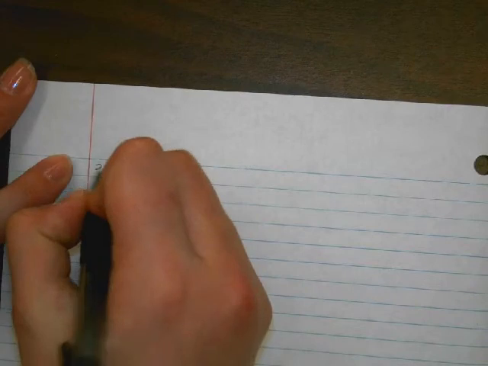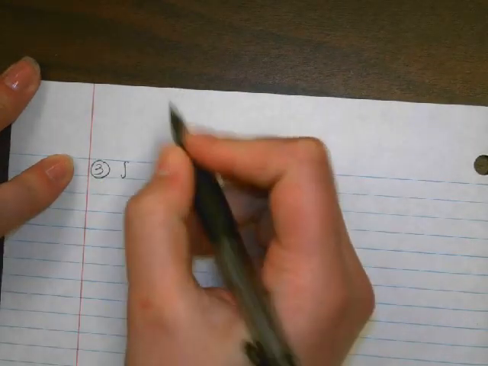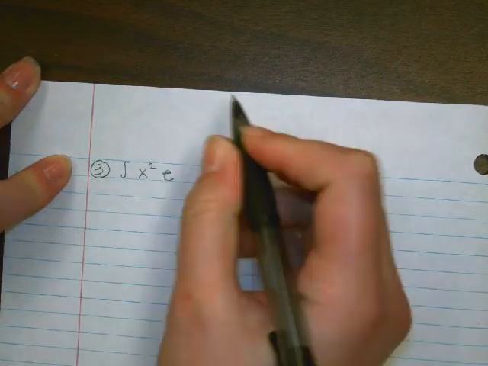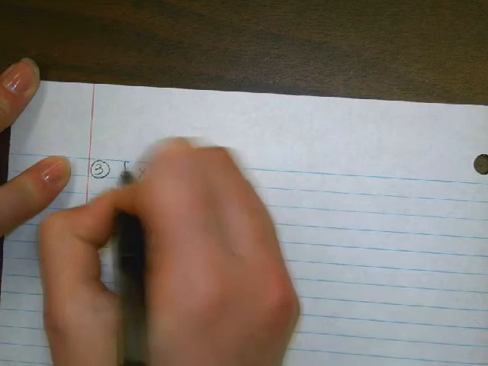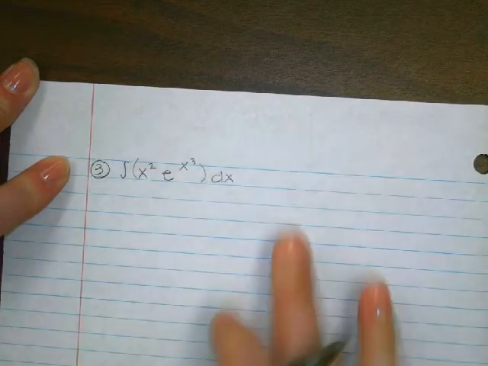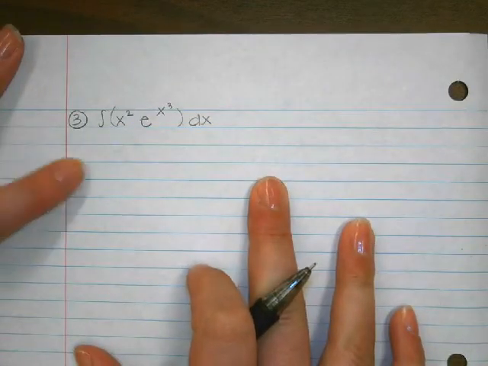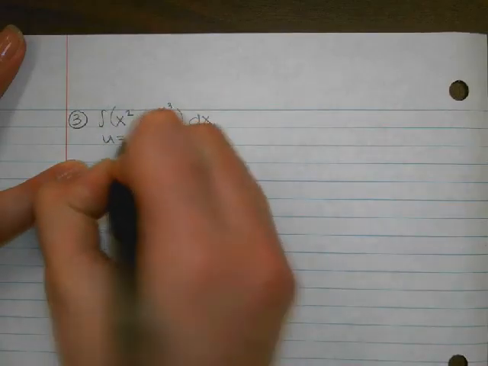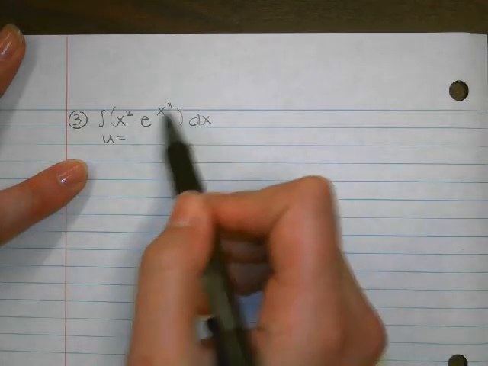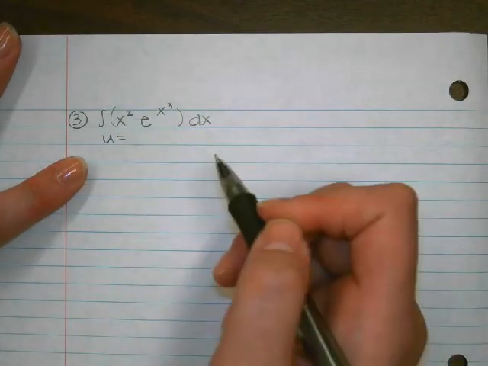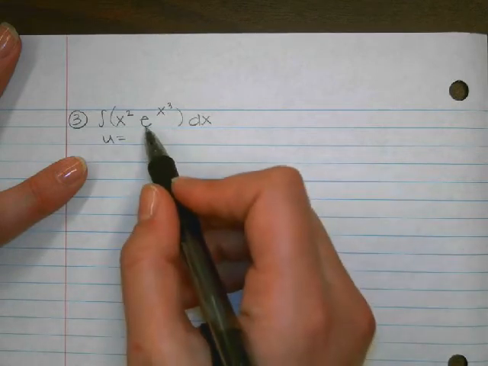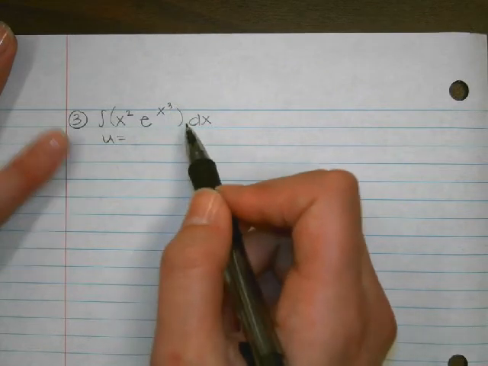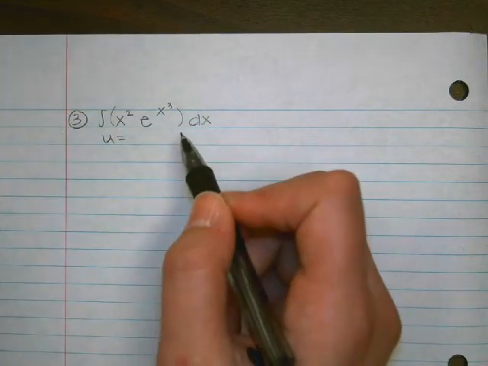All right, for the third problem, we're going to do the integral of x squared e to the x to the third dx. So I have to think about what my inside function could be. I could say my inside function is x squared, but I don't see the derivative there. I could say my inside function is e to the x to the third, but there's no derivative of e to the x to the third. I'd have to see another e in the problem.